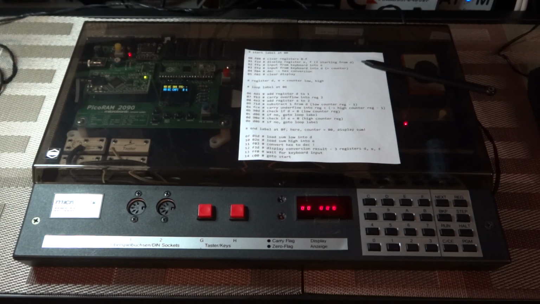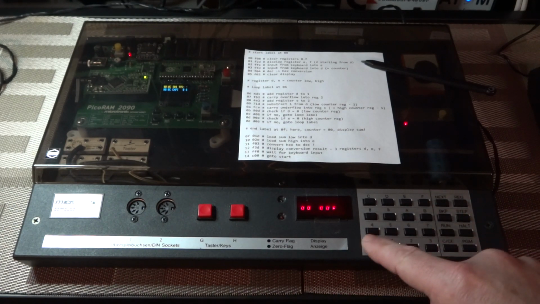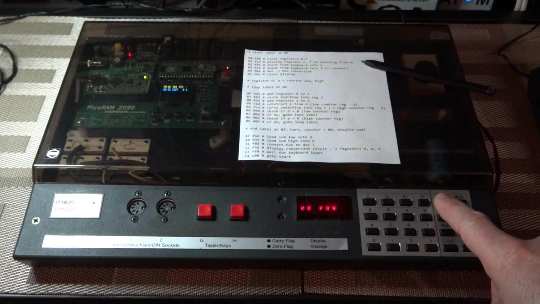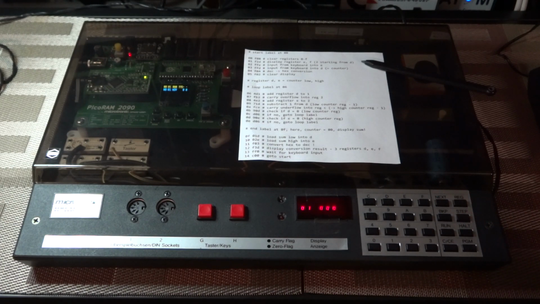So on the Microtronic you can do this. So the first thing is we are clearing all the registers. So F08 means clear all registers. And so now you see that the monitor advances the address.